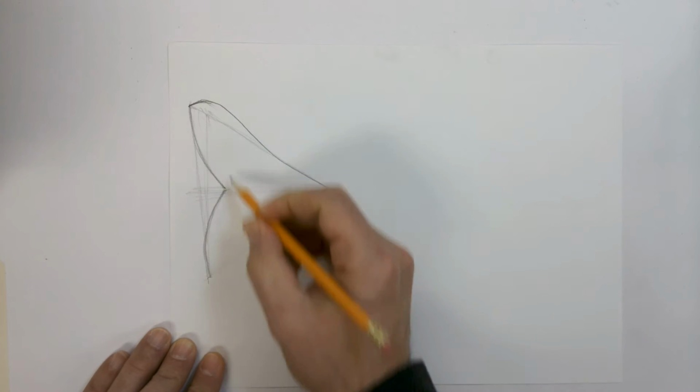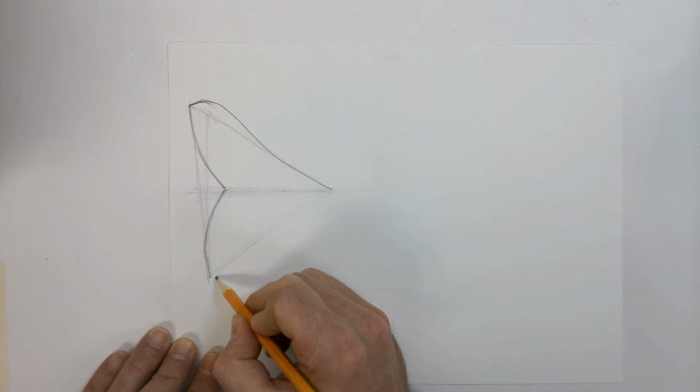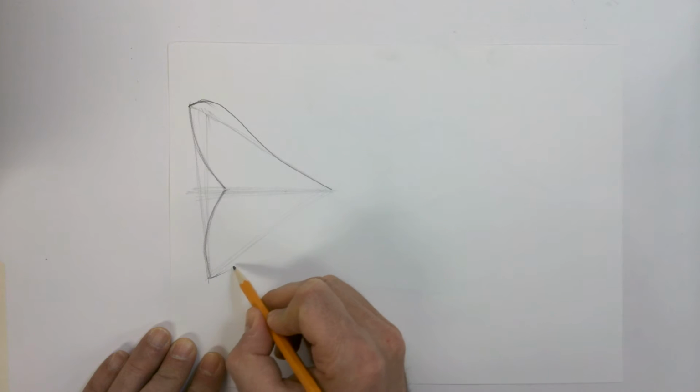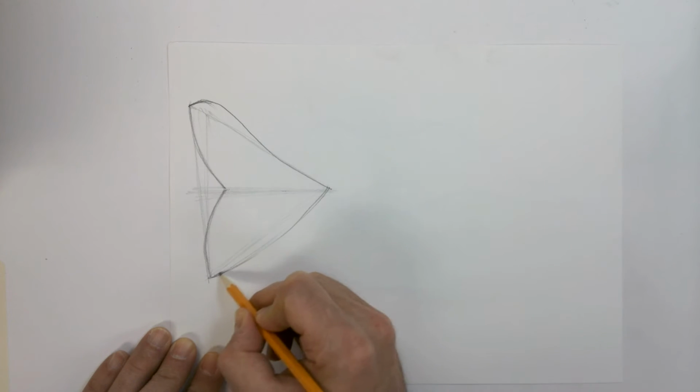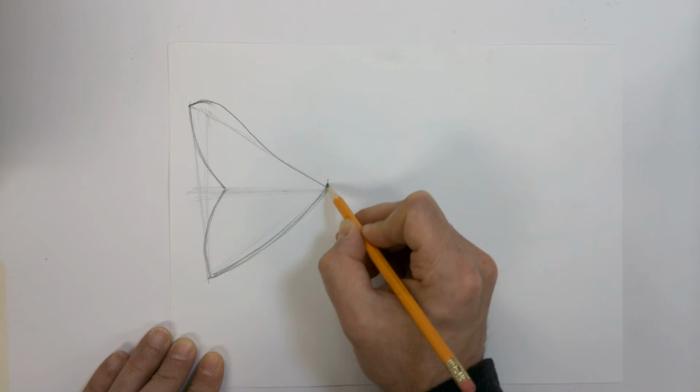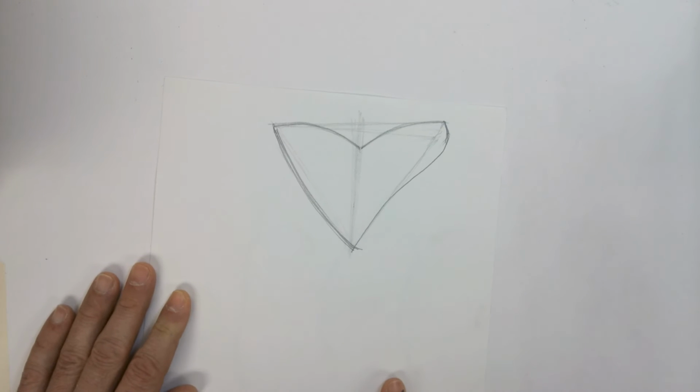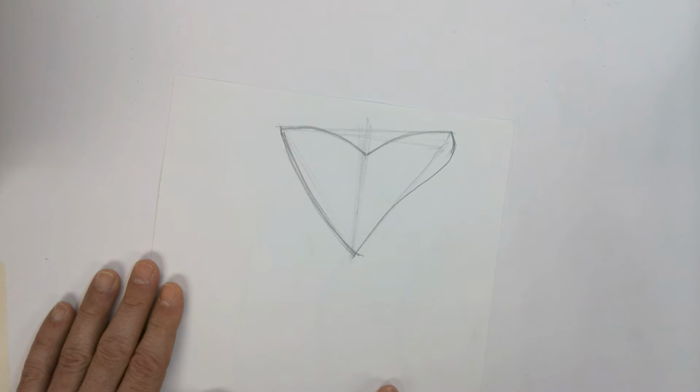And on the bottom, this is not going to be the same. We're going to just have this curve out. So you can look at it this way. It kind of looks like a little bit of an unusual or a wonky kind of heart shape.